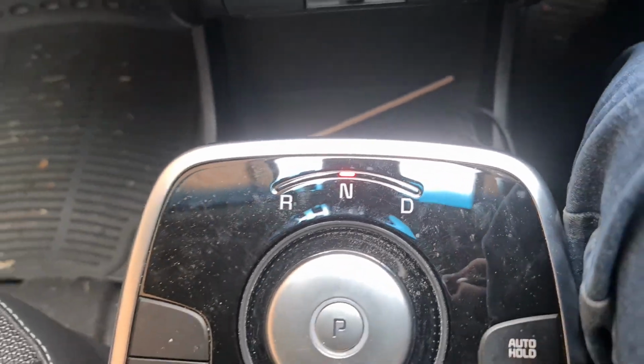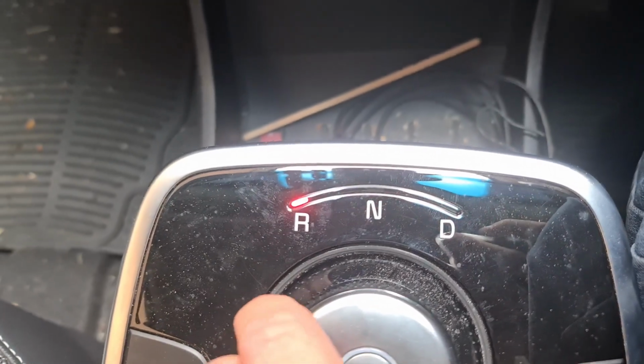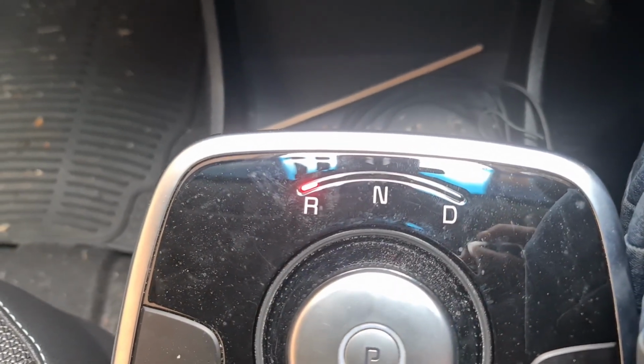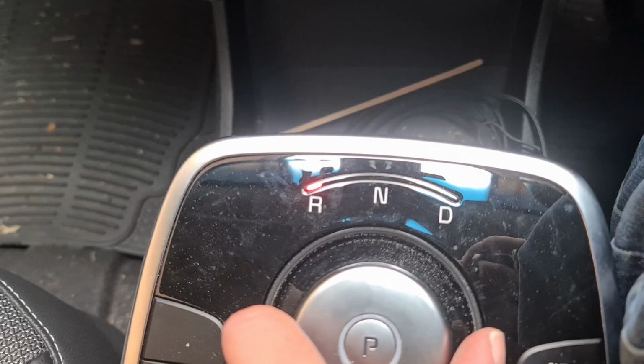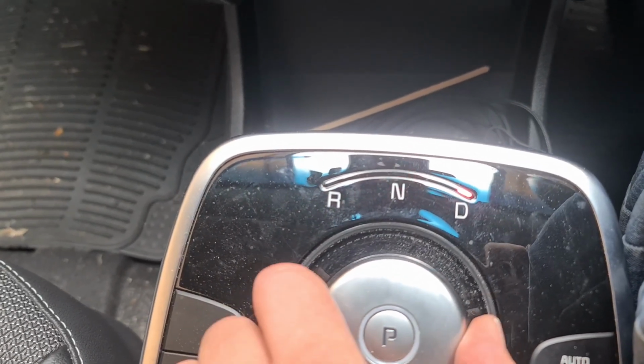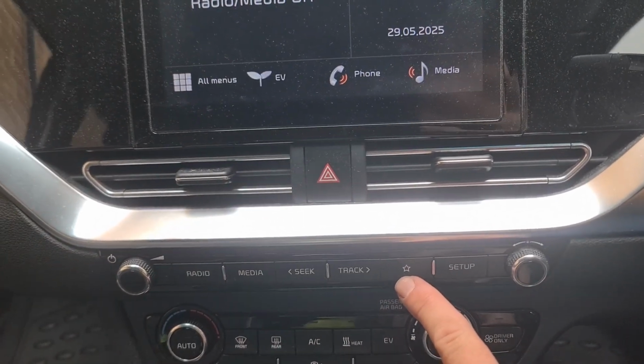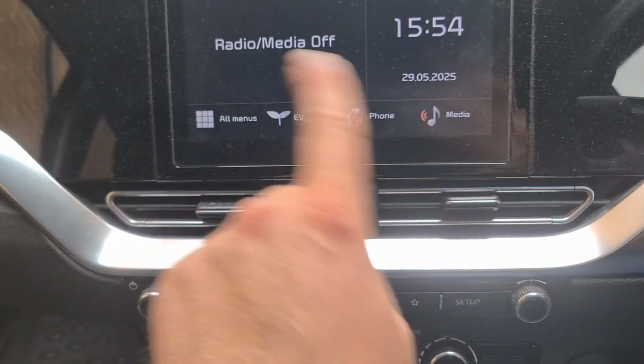It's currently in neutral, but I can put it into drive and I can put it into reverse, and hopefully you can hear the reverse beepers. Can put it back into drive, and I've pressed the star button, which I've got programmed to go to the main screen.